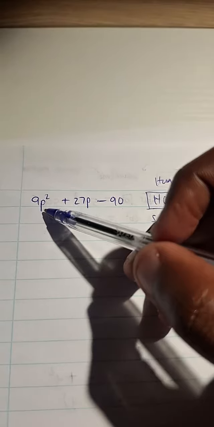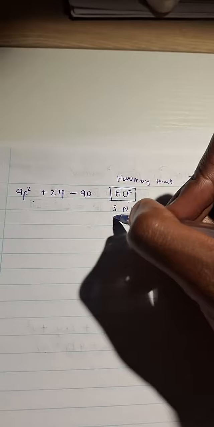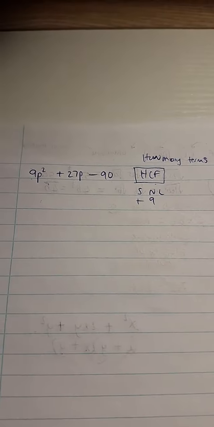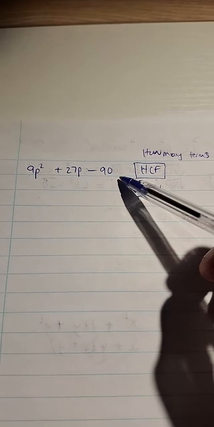We take it out according to the sign, the number, and the letter. So the first term is positive, which means the sign is positive. Between 9, 27, and 90, the highest common factor number is 9. Do we have a letter that's common? No, we don't, because P is not common to all 3 terms. So our highest common factor that we can take out is 9.